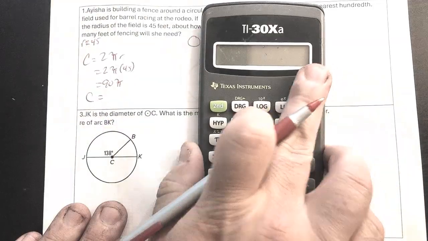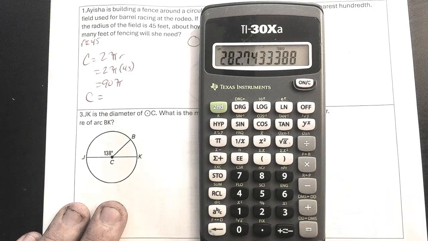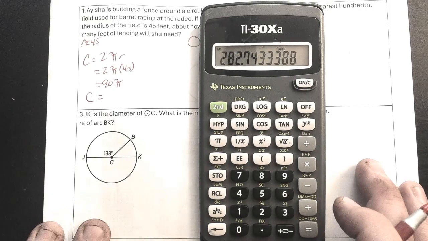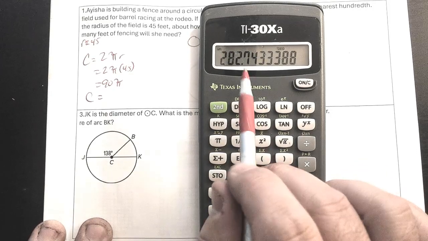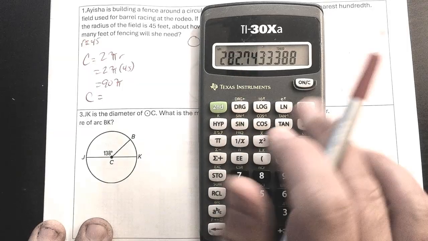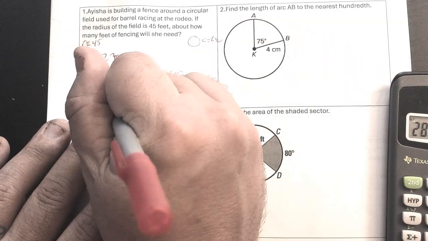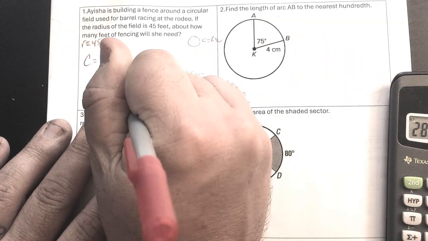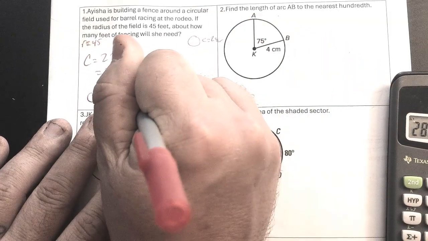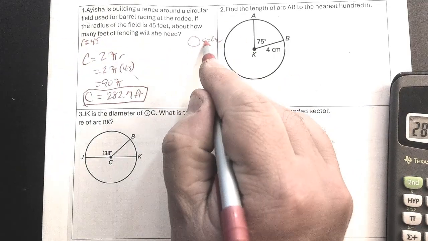So 90 times pi, that's 282.7. That's feet. This is linear feet because this would be if you traveled around it.